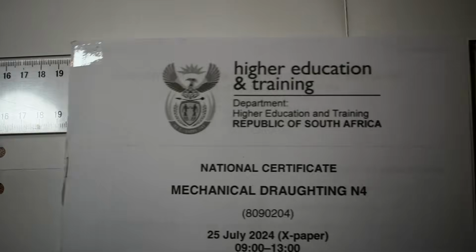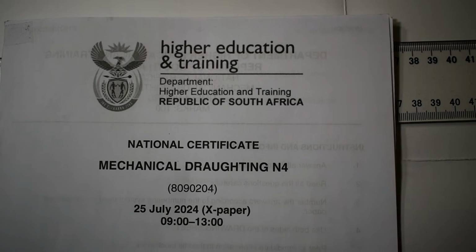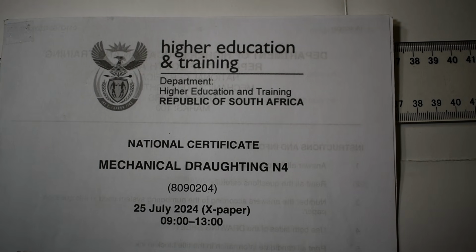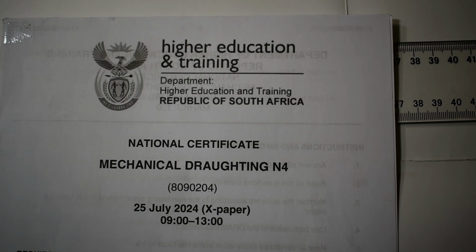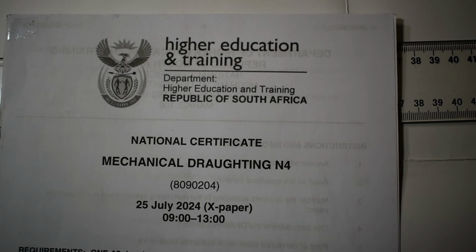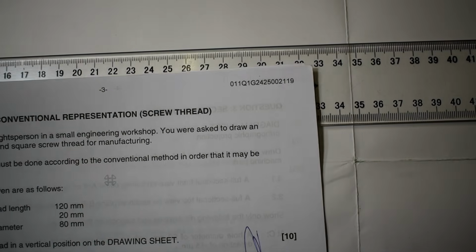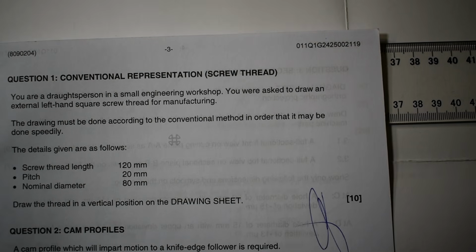So this is the previous question paper that we are focusing on tonight. That was written on the 21st July 2024. So it was the morning paper. All the X papers are morning papers. You understand? So I want us to quickly look at question 1. It is read as follows.